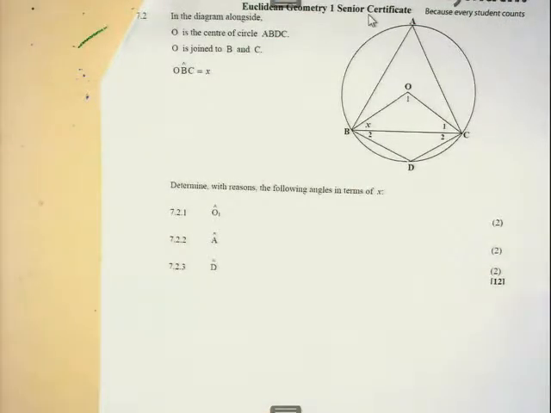In the diagram alongside, O is the center of the circle ABDC. What does that mean? It means points A, B, D, C lie on the circumference of the circle, so we say they are concyclic. O is joined to B and C. O is the center, so OB is a radius and OC is a radius, and you know the radii of the same circle are equal in length.